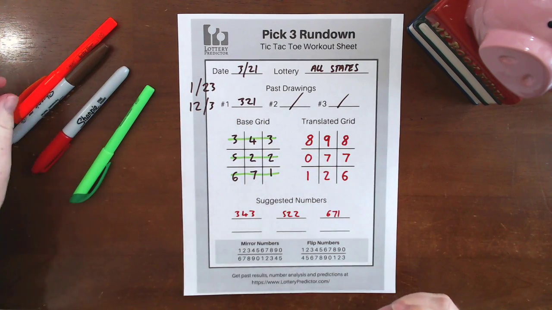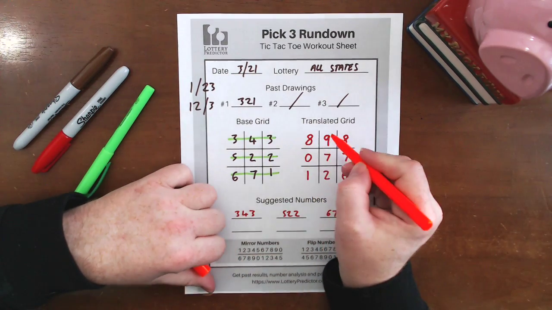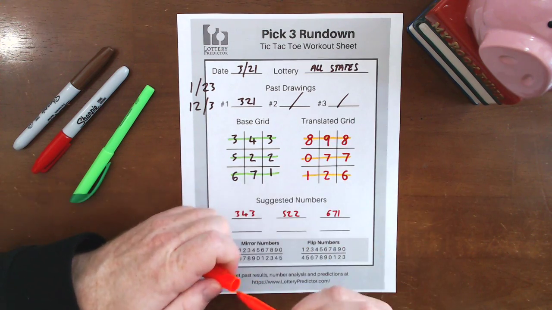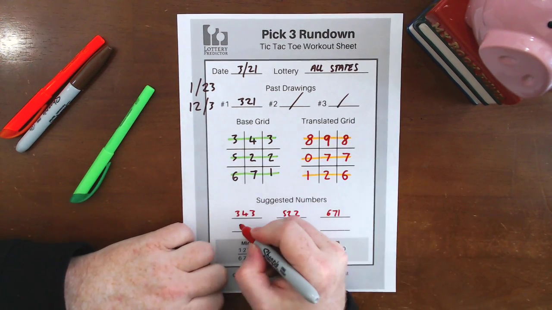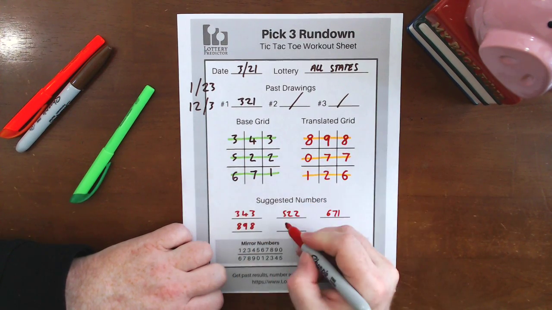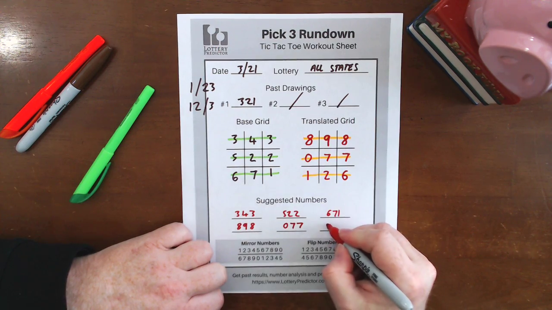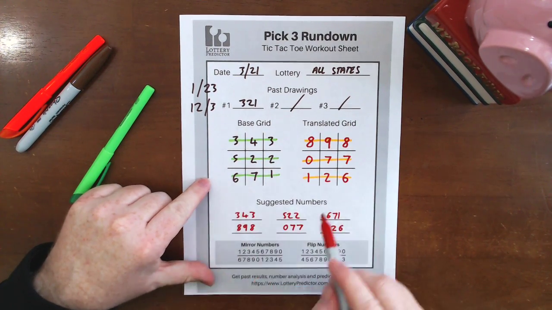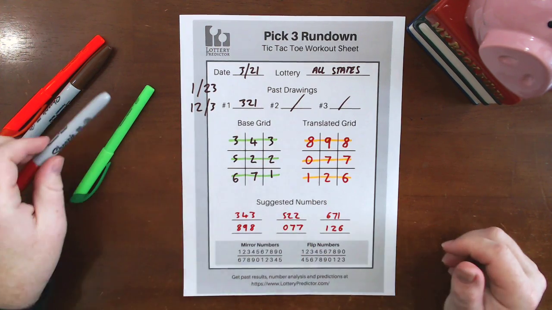We'll go ahead and do the same again on our translated grid. We'll play the horizontal crosses. These ones here. And that will give us an 8, 9, 8. This is a 0, 7, 7. And a 1, 2, 6. And there we go. So several doubles there. We actually see 4 doubles. So that'll be an interesting one to see which states actually hit those doubles.